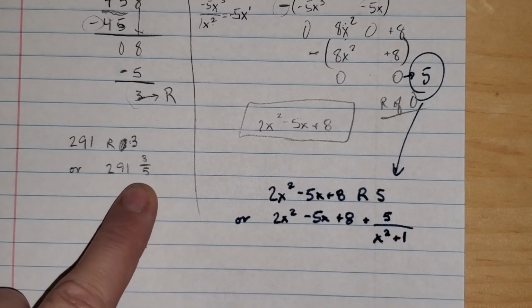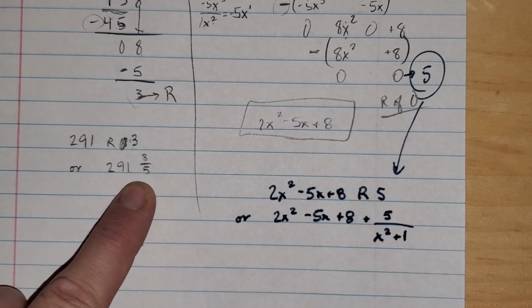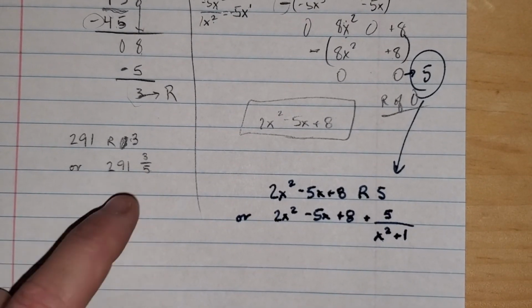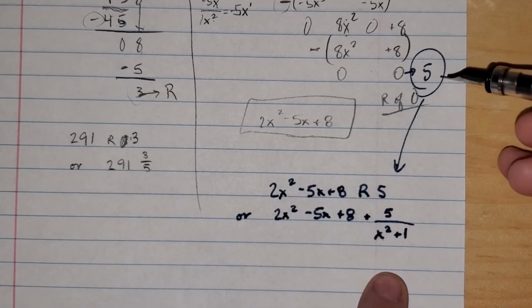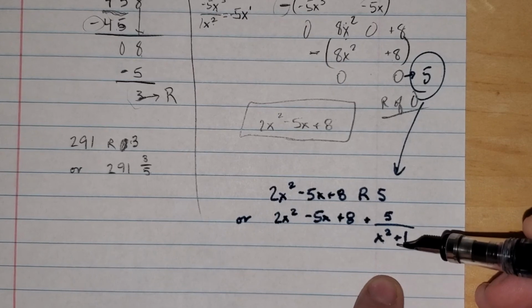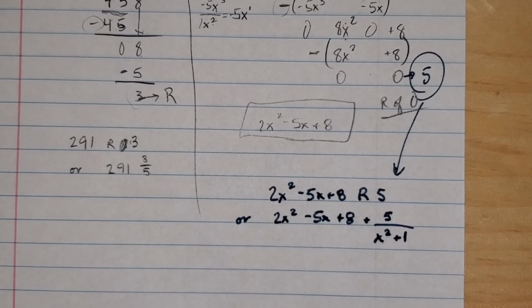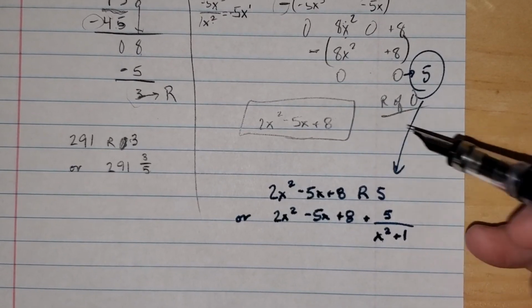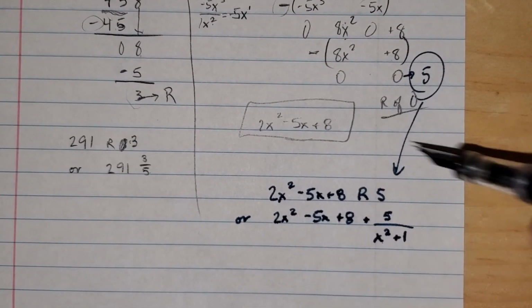Okay, so just like this guy, we had a remainder of 3, and we said, okay, well, you're dividing by 5, that becomes your denominator, you get 3/5. Well, here you had a remainder of 5, and you were dividing by x squared plus 1, and so you get 5 over x squared plus 1. Okay, now, for our particular problem, we had a remainder of 0, so it's just written like this, but if you had a remainder, that's how you do it.